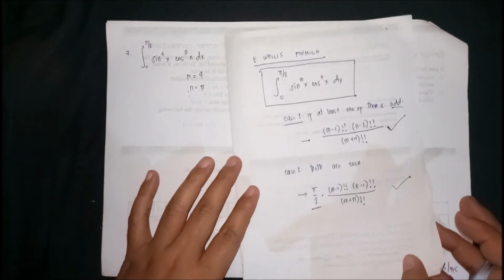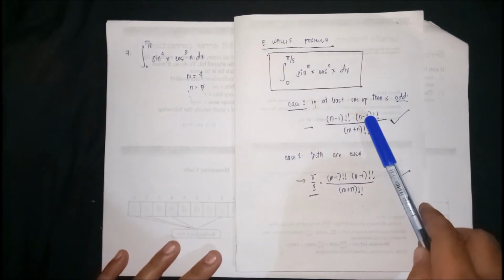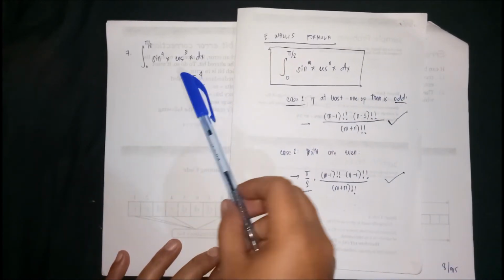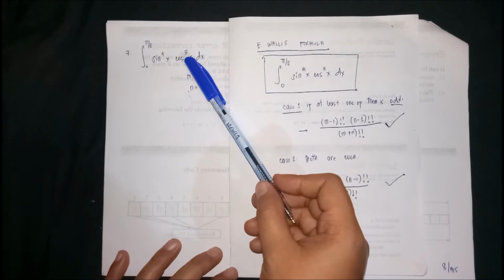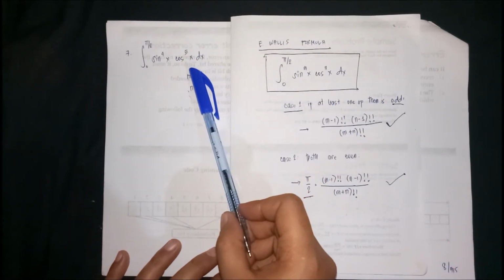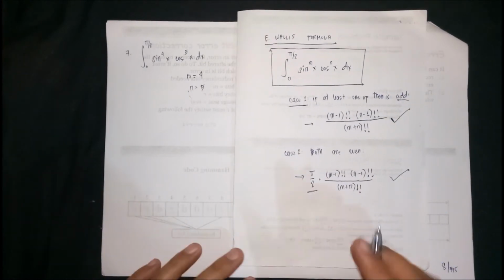Now, sabi sa Wallace class, ano nga ulit yung formula ni Wallace? Wait lang. Identify muna natin kung anong case ba siya. Under what case ito class? Sabi sa case 1, if at least one of them is odd, this one is both is even. Take a look at this. Hulaan nyo. This one is, of course, case 1. Kasi one of them, which is 5, is odd. So, kasi case 1 siya class, walang multiplier.